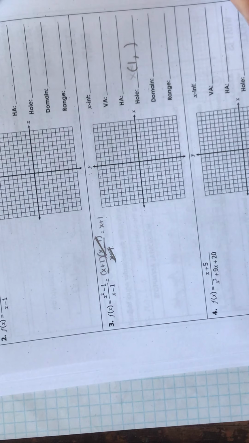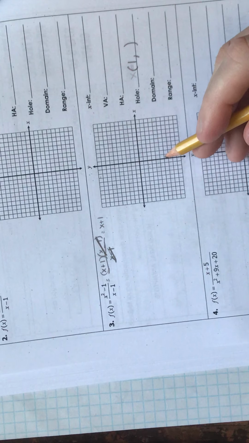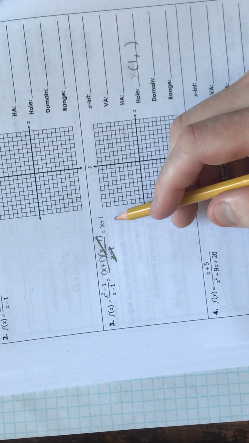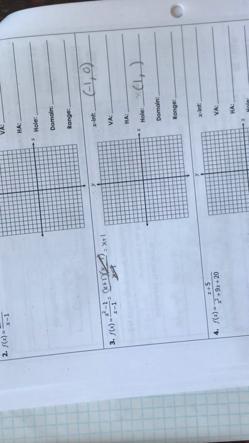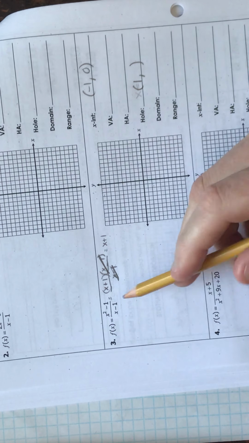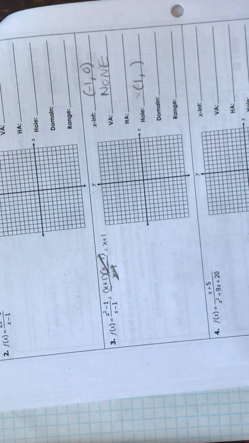Okay, so now let's go ahead and do all these other steps. First off, our x-intercept, remember we just take our numerator and we set it equal to 0. So our numerator is just x plus 1 now. We set that equal to 0 and we get -1 when we solve it, right? And then our vertical asymptotes, we look at our denominator, but we no longer have one. So that means we don't have a vertical asymptote here.